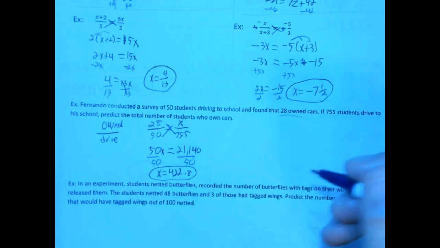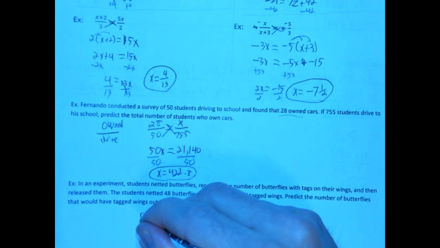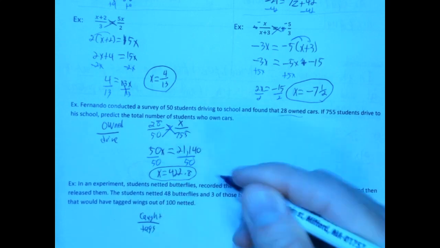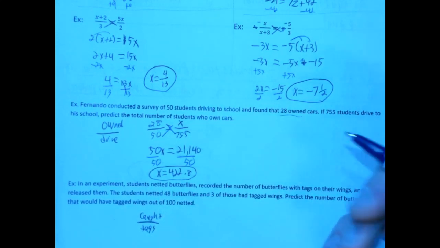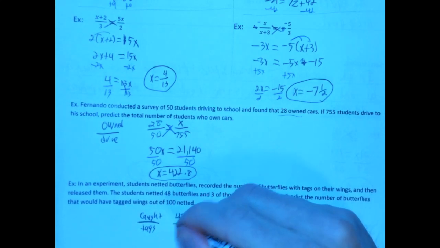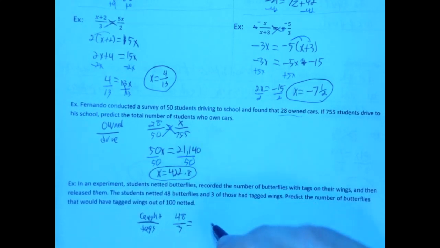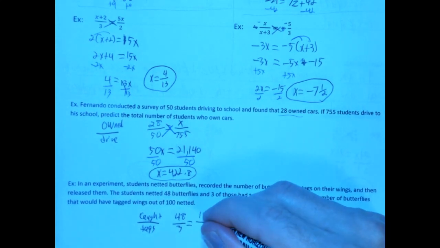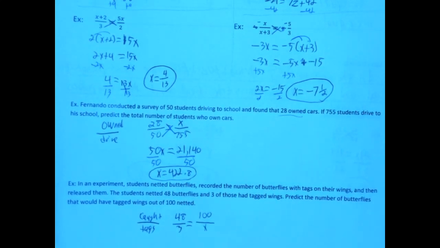All right, that's fair enough. So we're going to go caught over tags. You could do tags over caught, it wouldn't matter. You're going to get the same answer, but this is how we're going to do it here. So caught is 48, tags is 3. Here they had 100 caught, and we don't know how many of them were tagged.